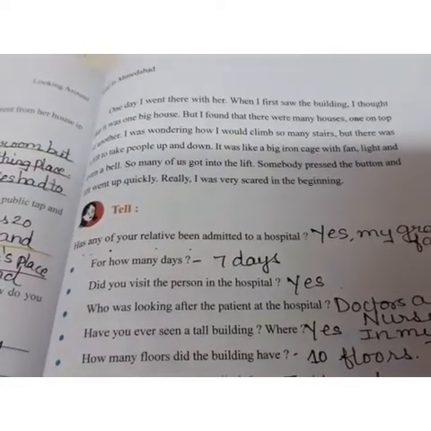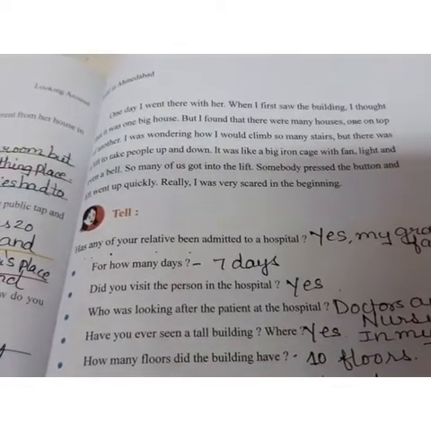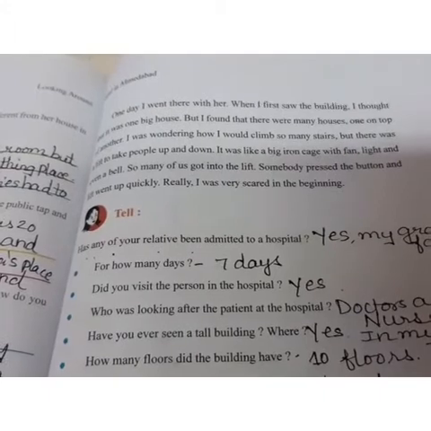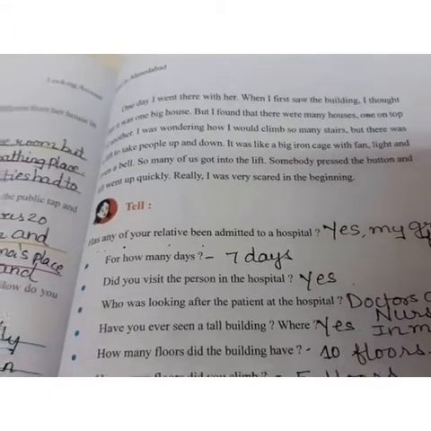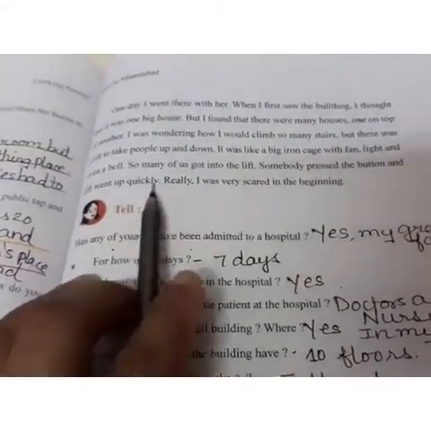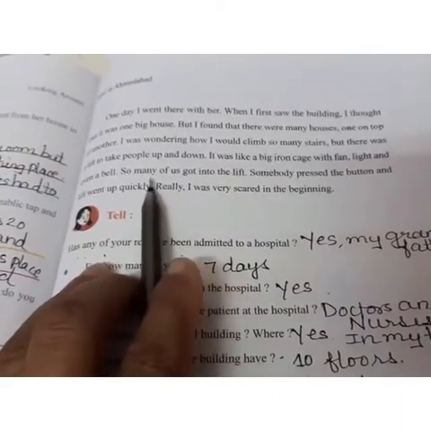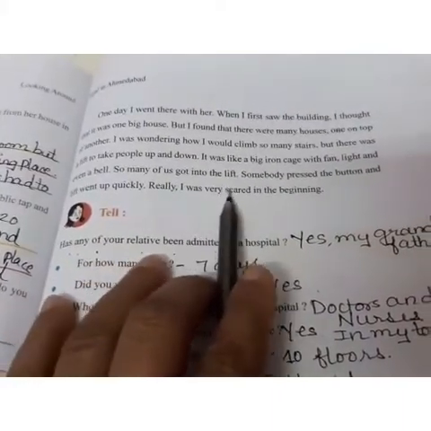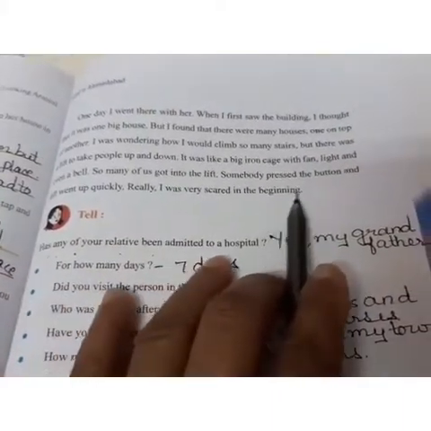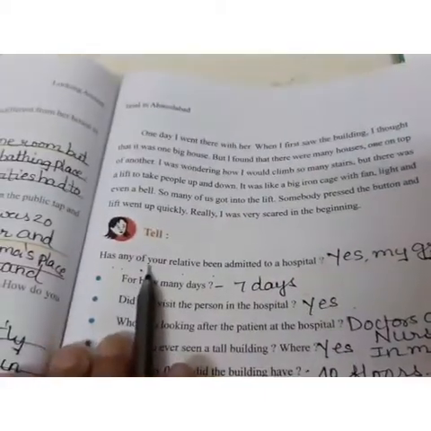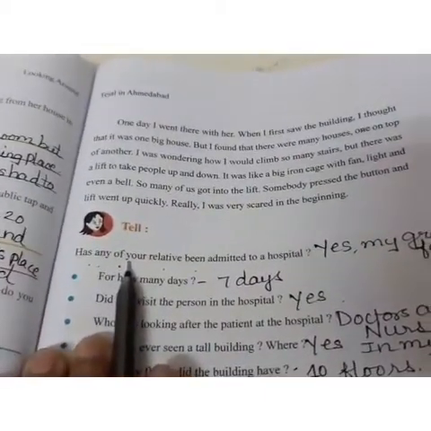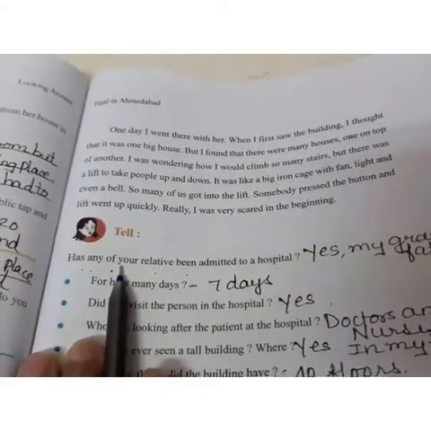It was like an iron cage, there was a fan inside, a light and a bell. So many of us get into the lift. Somebody pressed the button and the lift went up quickly. Really, I was very scared in the beginning.